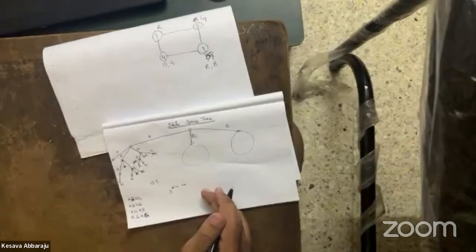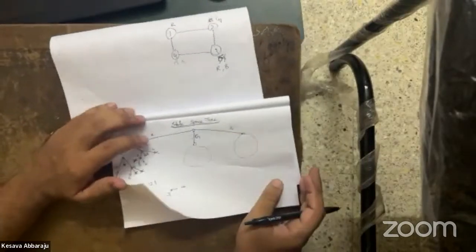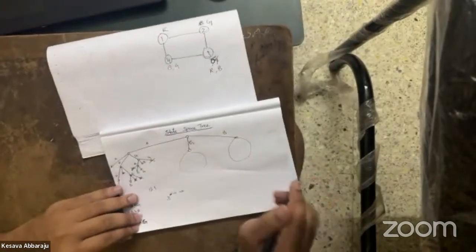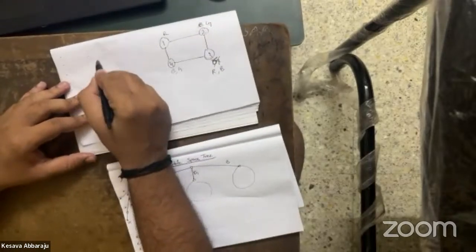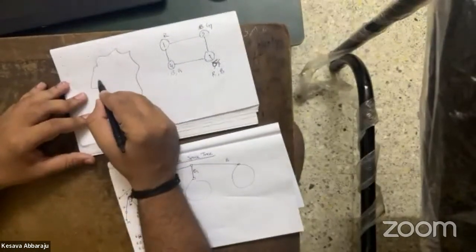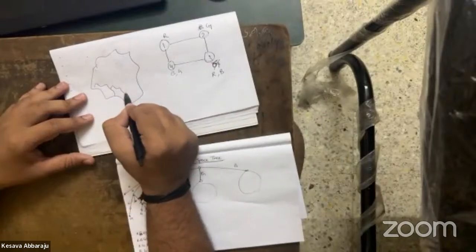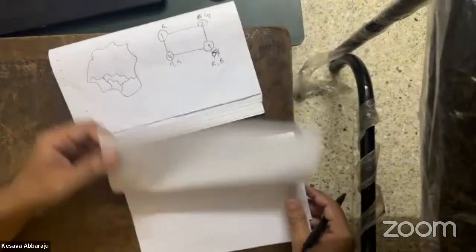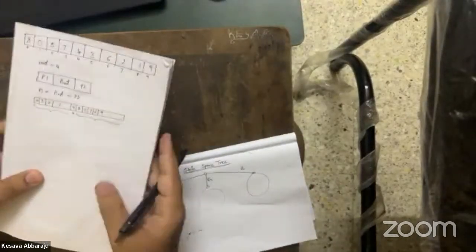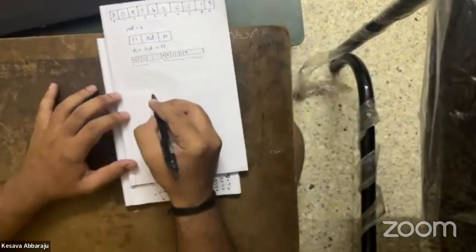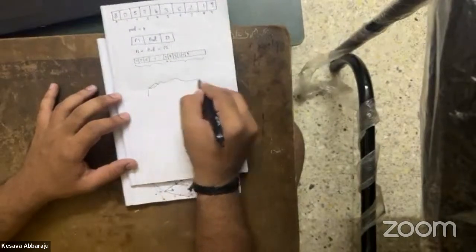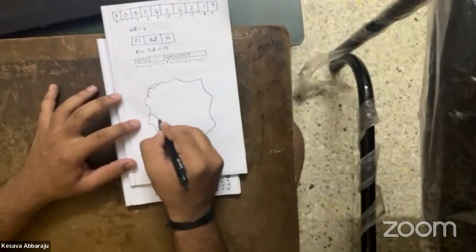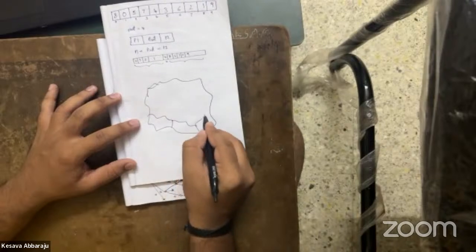Now, why was this problem created? In the initial days, when we have a map and want to distinguish between all the different parts of the map, consider this as a map, and I have different states present.